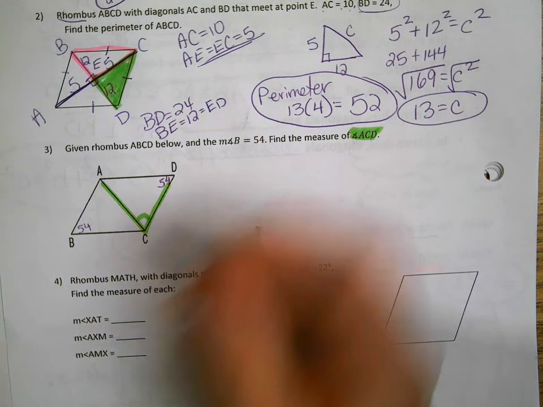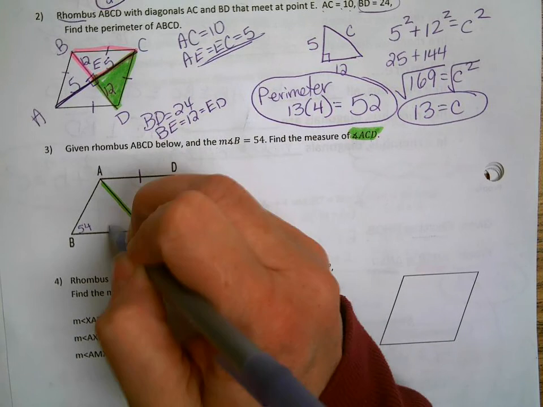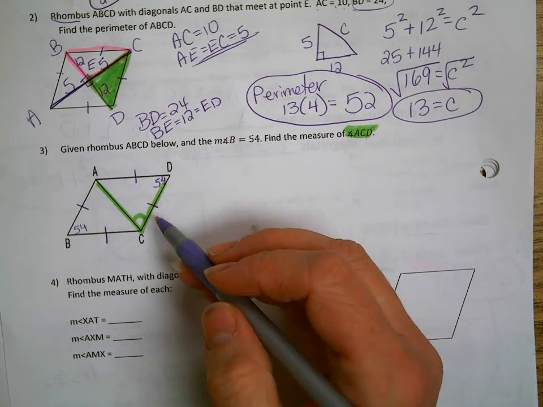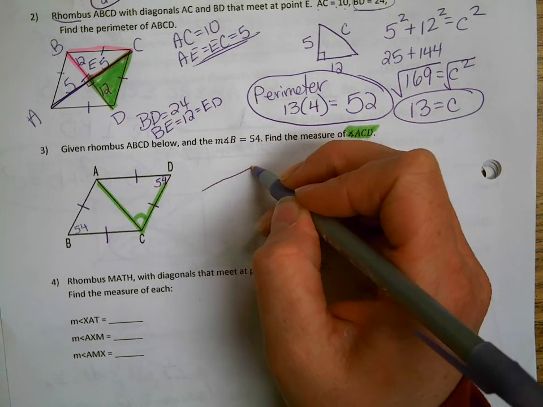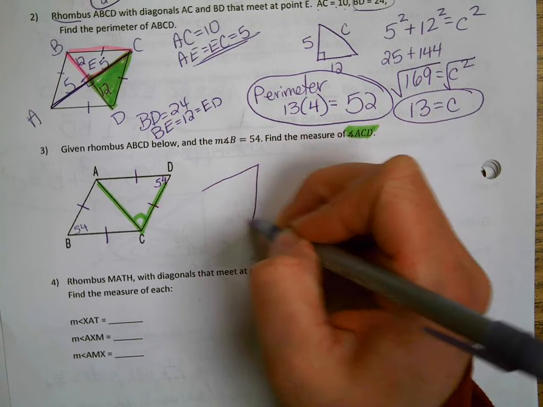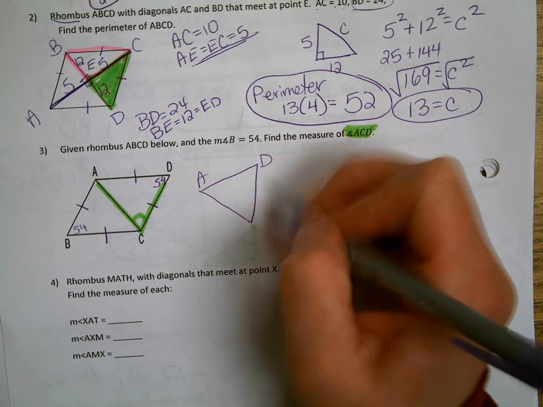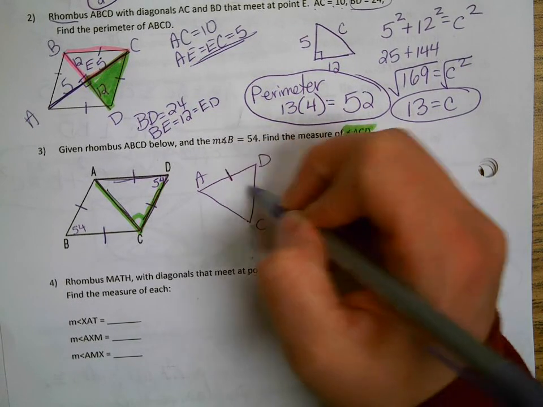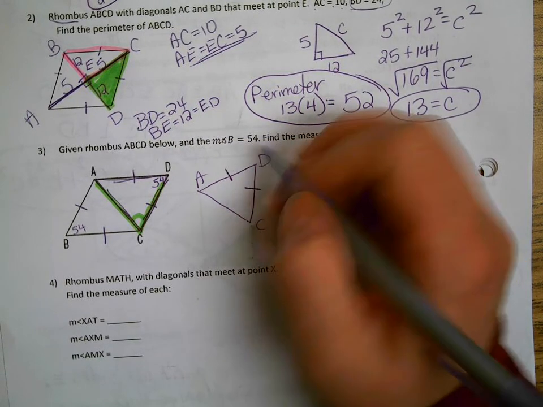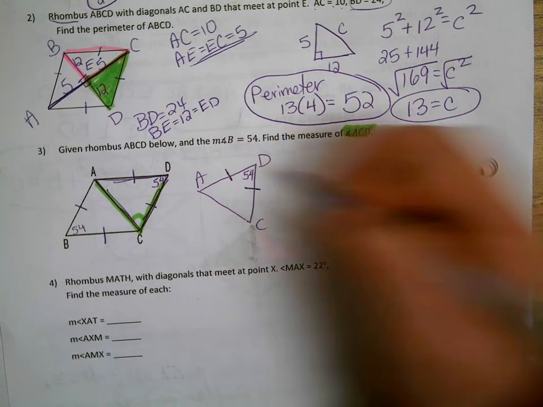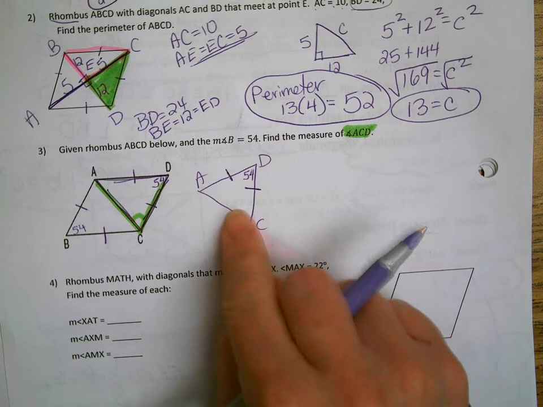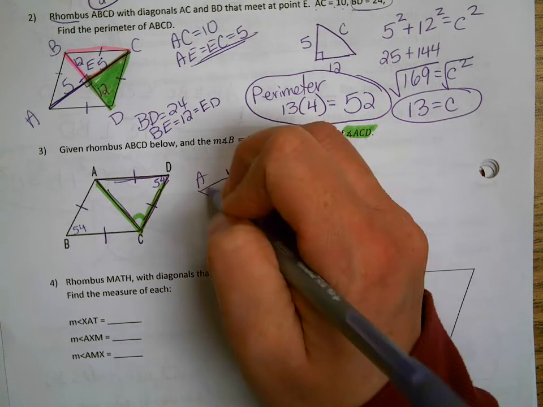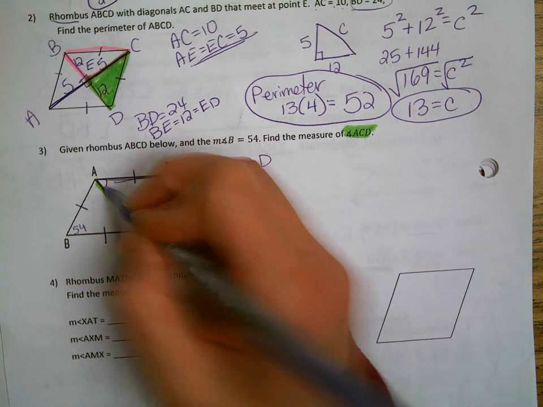Now that shape, again, is a rhombus. Now if I just focus on that rhombus and try to pull out a triangle, this triangle, ADC here, has 2 equal sides, AD and DC, with this top angle being 54. So if I gave you an isosceles triangle and asked you to find one of its base angles, you'd be good to go. That's really what's happening here.